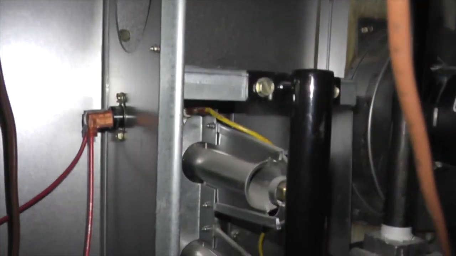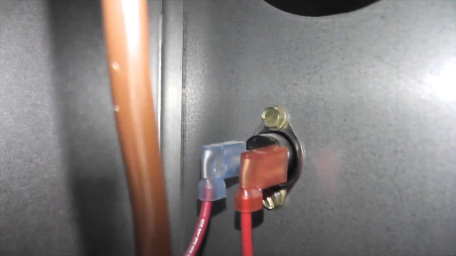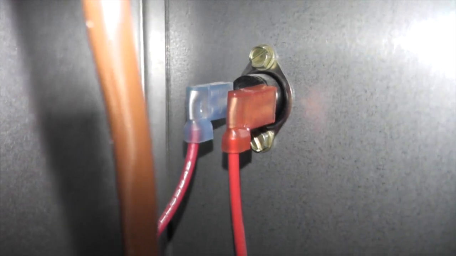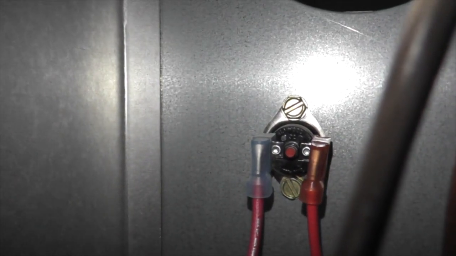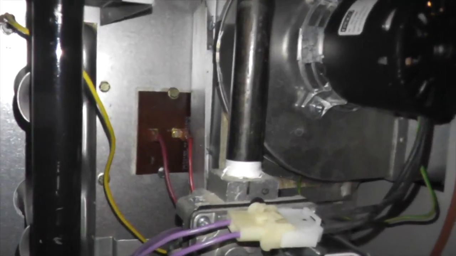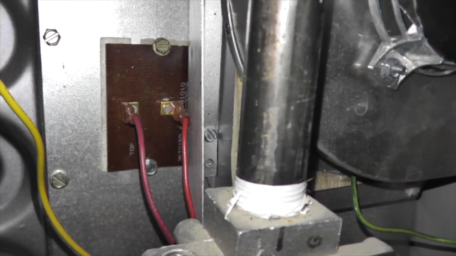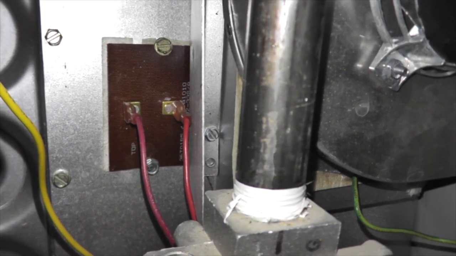2 more limit switches are just to the left of the burners over here on this panel. There's one right there, and there's one right there, and they have little resets right between the 2 contact terminals. And then directly above is a little sensor, and that is the flame sensor. If that detects that the flame has been lost at any time, it'll shut the unit down, shut the gas valve off. Just to the left of the induced draft fan is the high temperature limit switch, and that will shut down the furnace in the event that it gets too hot inside of the firebox.